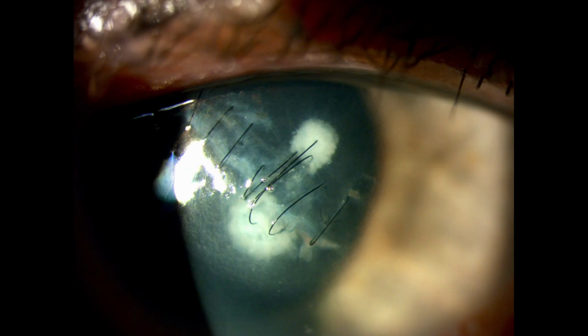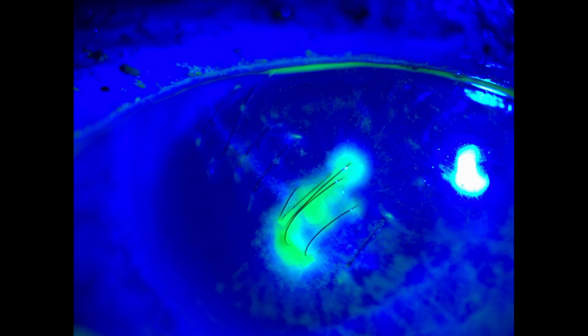Lastly, here are some loose sutures. These were loose for quite a while and kept under a contact lens, and you can see that the consequence of this is that there is now infection in the cornea where the suture goes into the stroma. These should have been removed a lot sooner than it got to this situation.